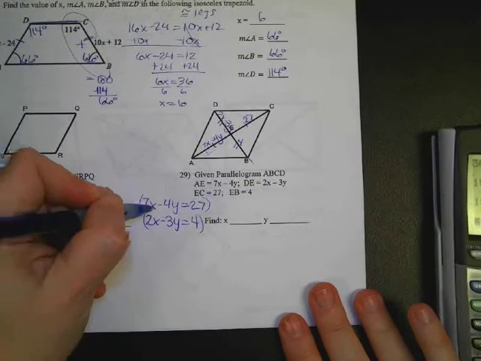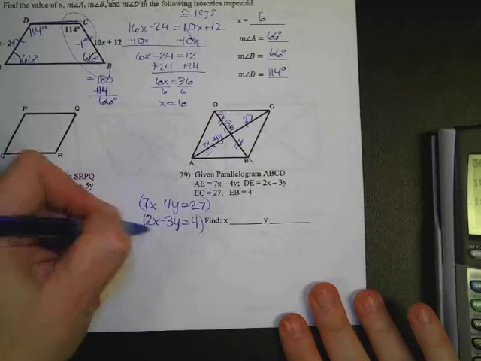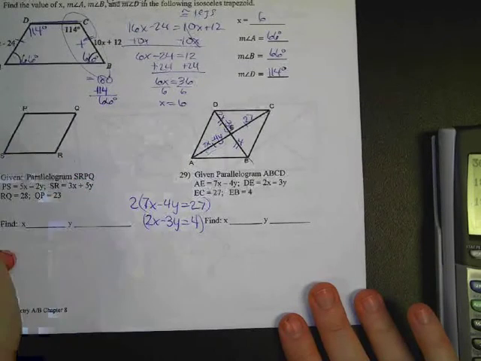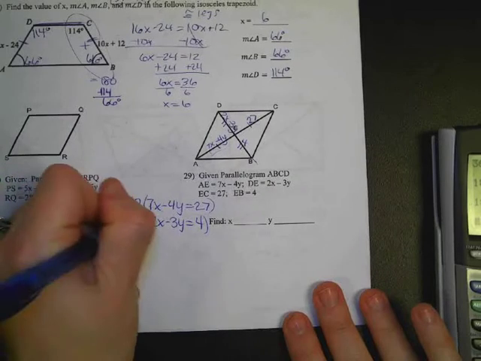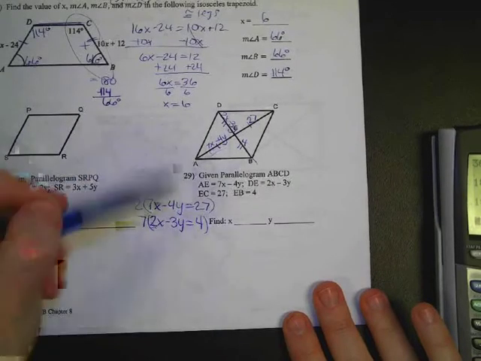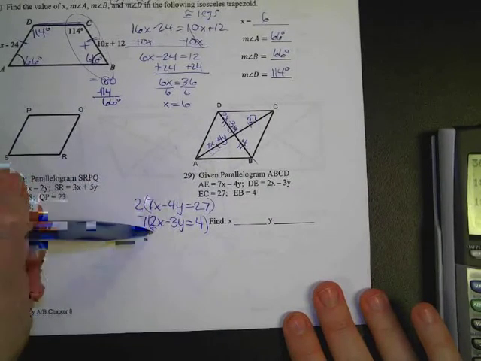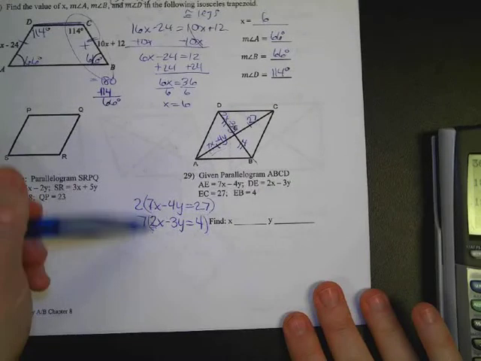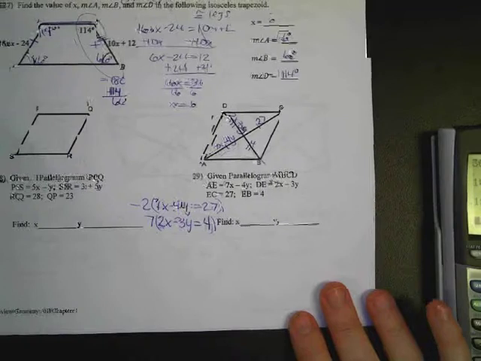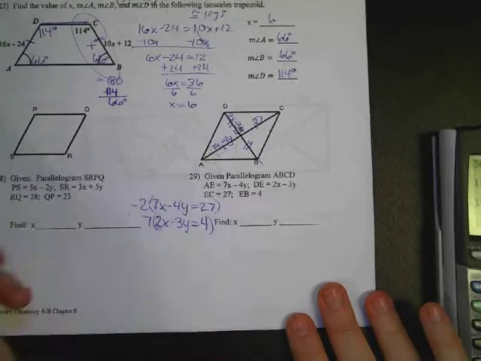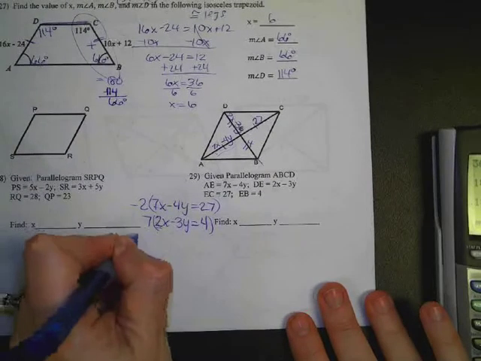So like 7x, the other number is 2, so I'm going to multiply this one by 2. And then the bottom one is 2, so I'm going to multiply that by the top number, which is 7. And since they're already the same symbol in front of them, they're both positive, I need to make one of these negative, doesn't matter which one, so that when I multiply, they'll end up being opposite signs.